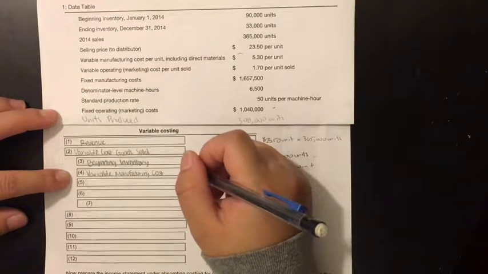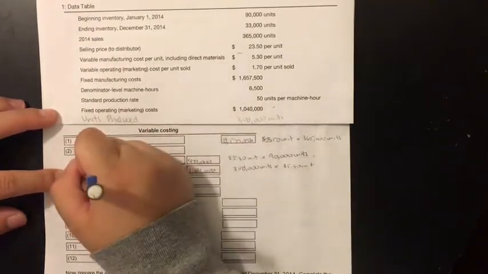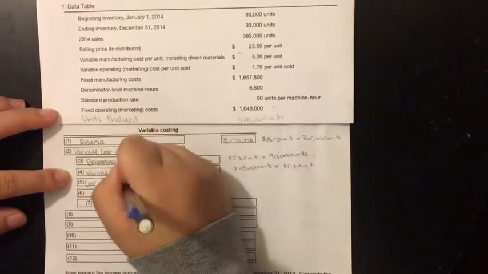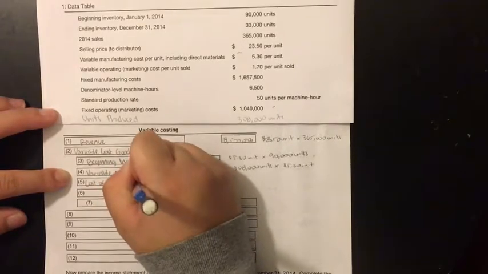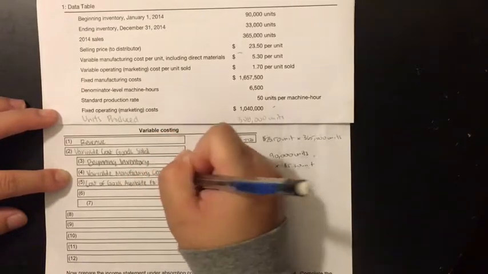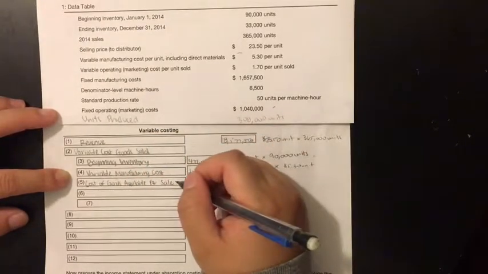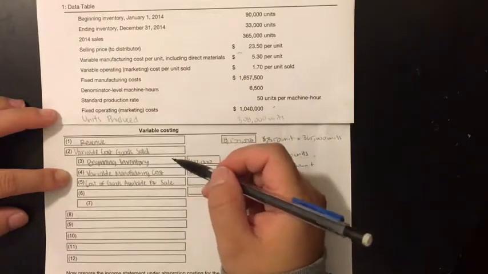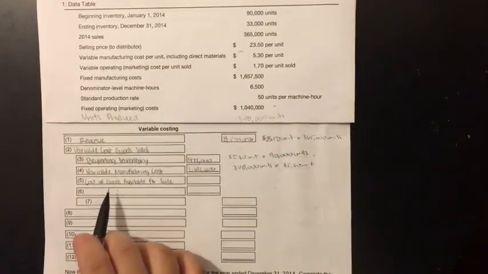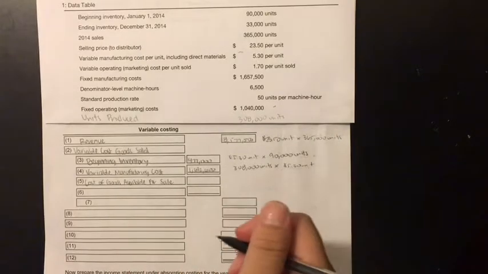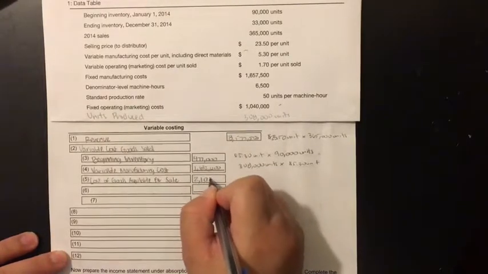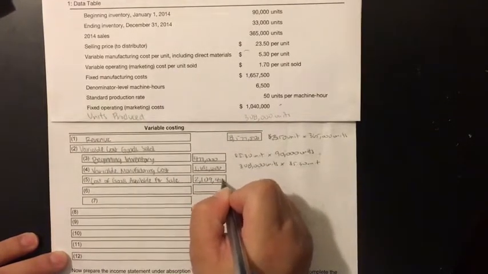Next, we're going to want to find our cost of goods available for sale. In order to do that, we're going to add our beginning inventory and our variable manufacturing cost. So our cost of goods available for sale is going to be $2,109,400.